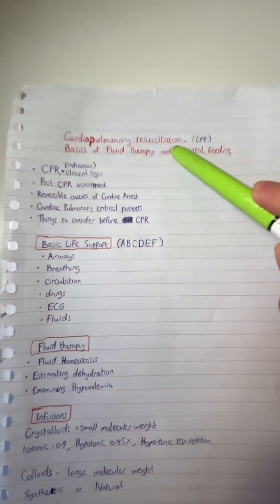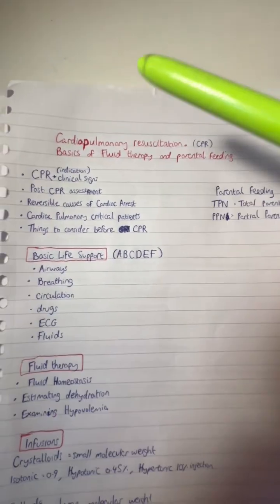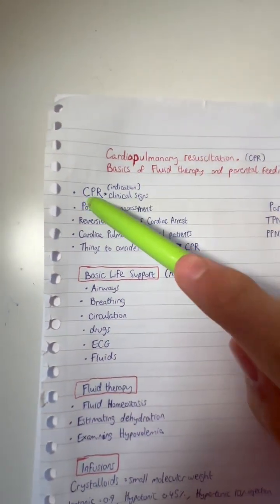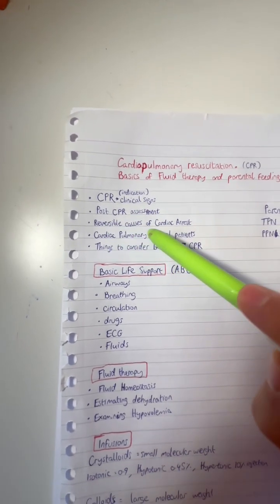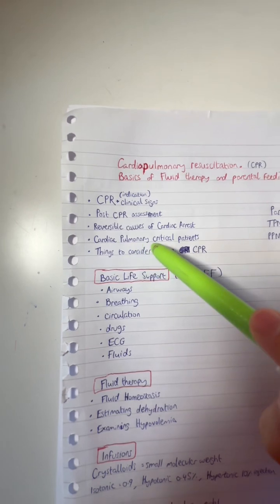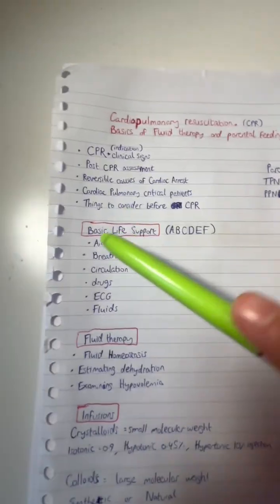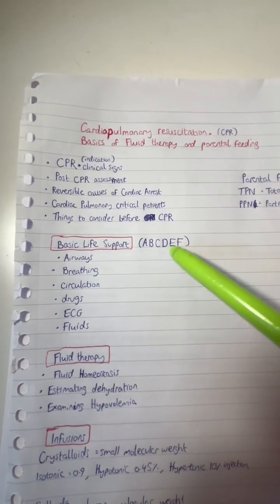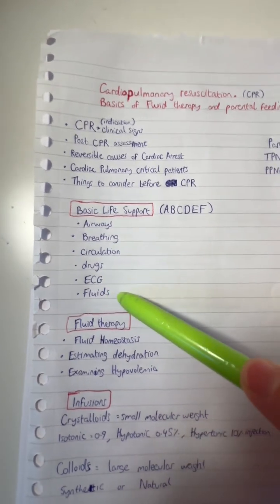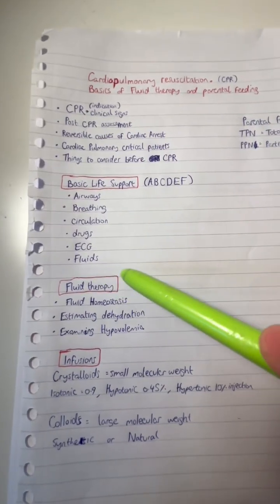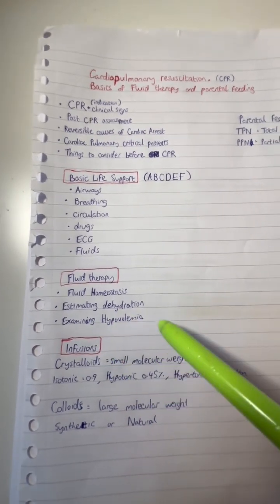Cardiopulmonary resuscitation, CPR, and the basics of fluid therapy and parenteral feeding. So discuss the indications for CPR, the post-CPR assessment, reversible causes of cardiac arrest, cardiopulmonary critical patients, and things to consider before CPR. And basic life support, A, B, C, D, E, F: airways, breathing, circulation, drugs, ECG, and fluids. For fluid therapy, discuss fluid homeostasis, estimating dehydration, and examining hypovolemia.